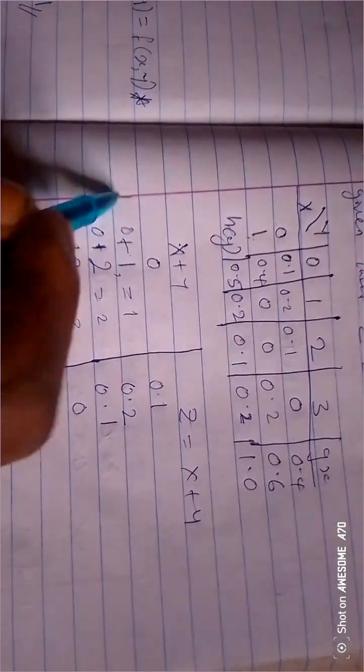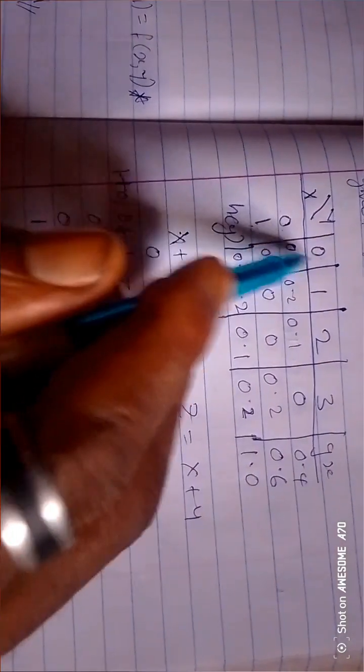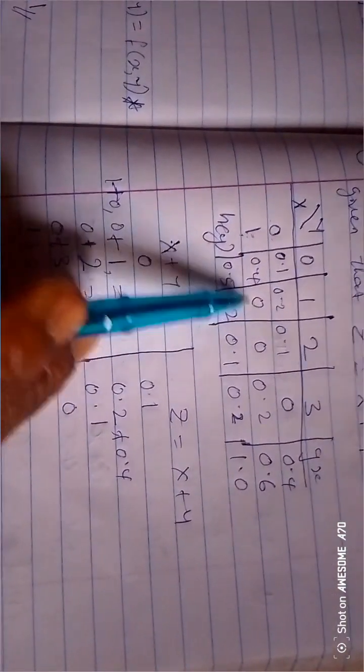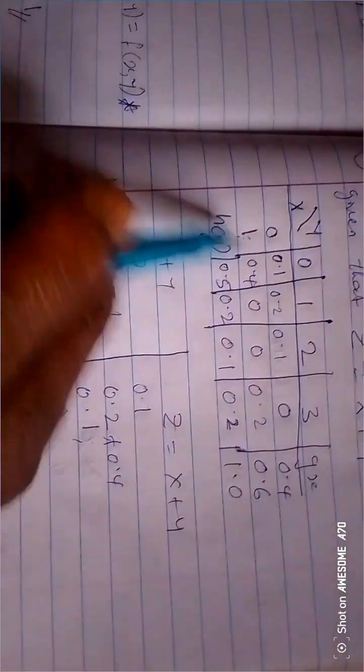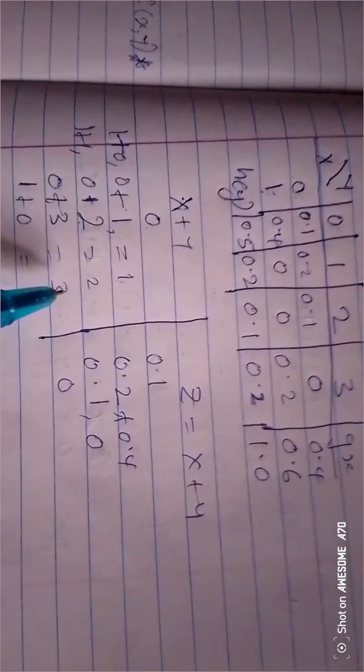So 1 plus 0 gives us 1, and we add the probabilities, which gives 0.4. Moving to the next one, 1 plus 1 gives us 2, and that outcome is 0. We can't rewrite the numbers twice. Just one number must appear in this outcome, right?